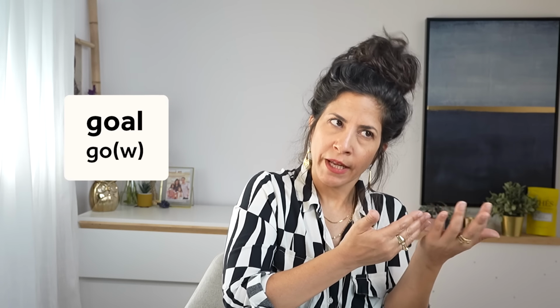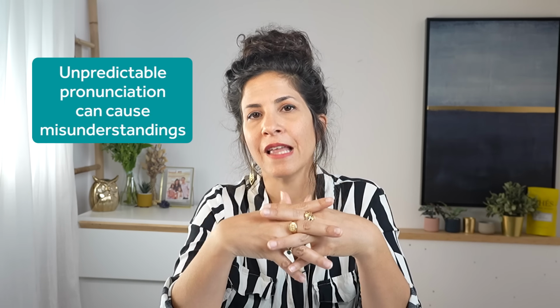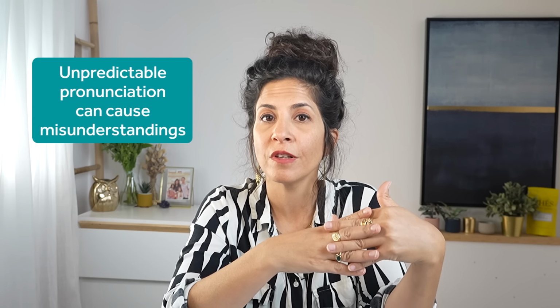Now, when native English speakers hear "wa," they associate that sound with the W sound, a different sound. So when you say goal and it sounds like go with a "w" sound at the end, native speakers will perceive it as go because they won't hear that "l" sound that they expect to hear. That pronunciation was not predictable. That creates lack of clarity and confusion for the listener.